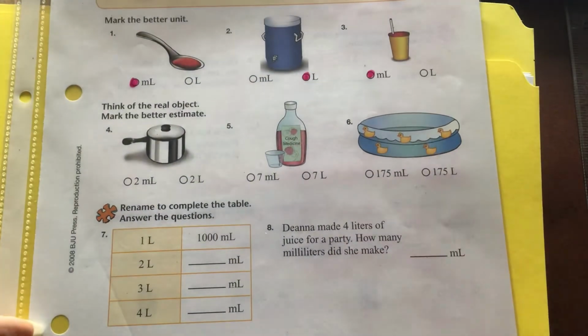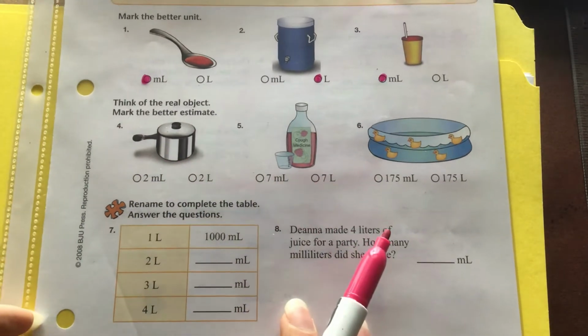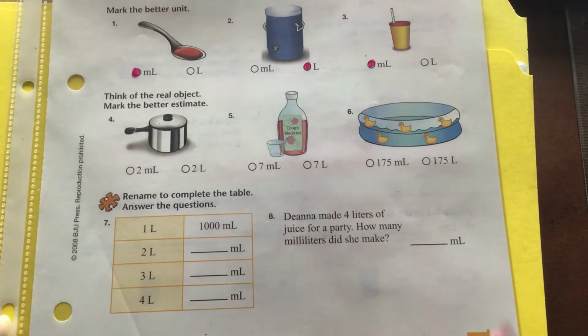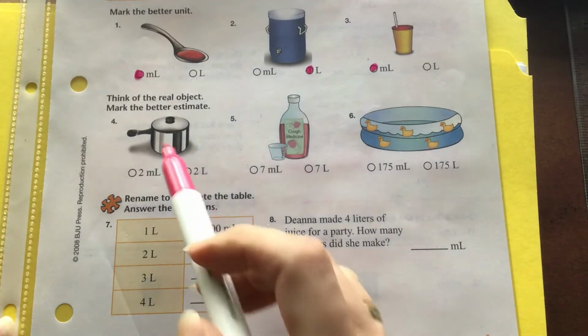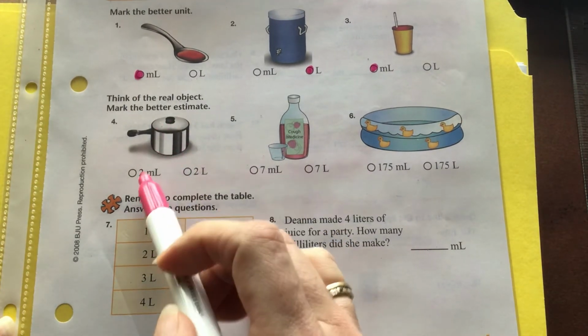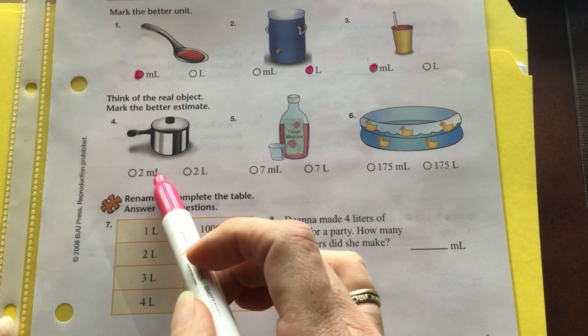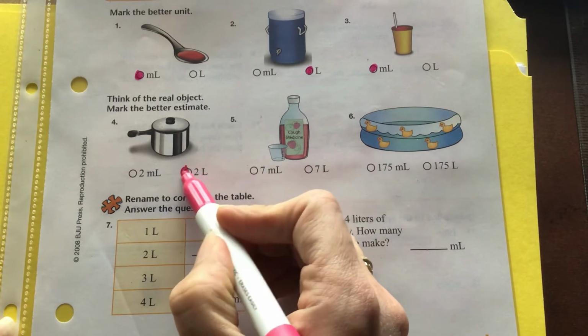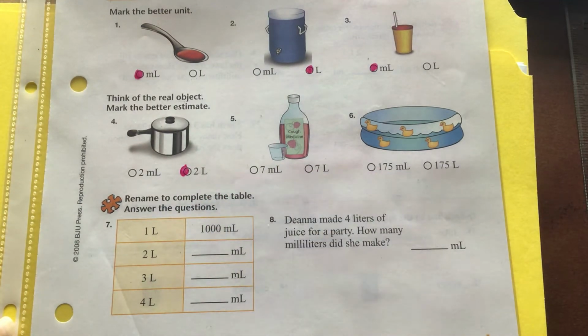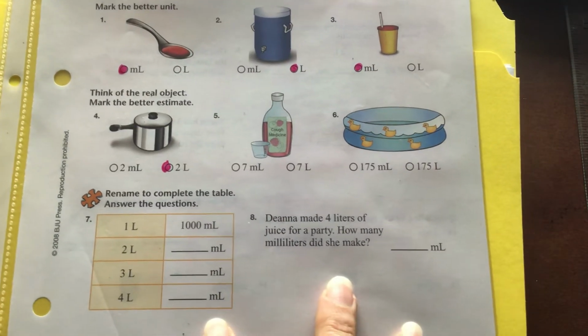Let's look here. We have a saucepan for cooking. Would that hold 2 milliliters, or would its capacity, meaning if it was mostly filled up, be 2 liters? Right, 2 liters. And most of you know soda pop comes in 2-liter bottles usually, if you get it in the bottle instead of a can. So if that helps you get an idea of the quantity.